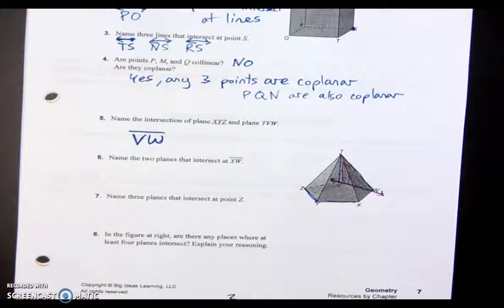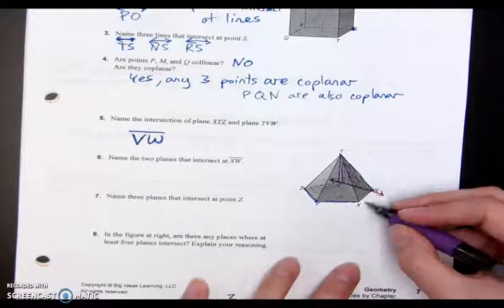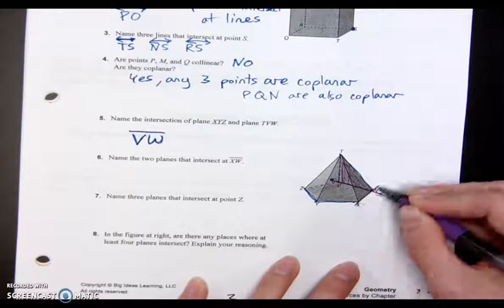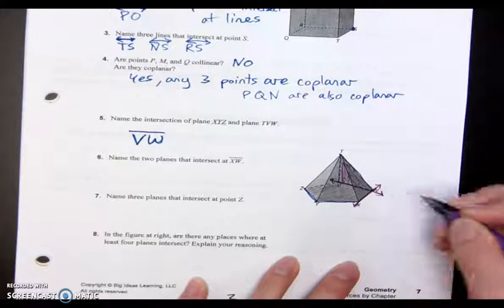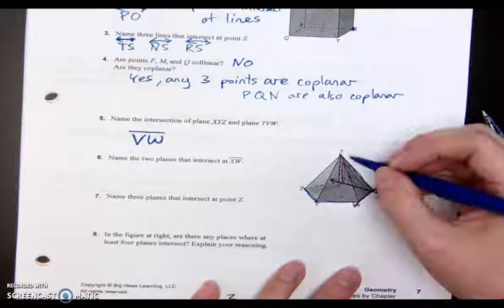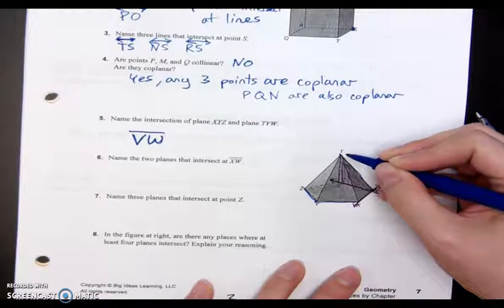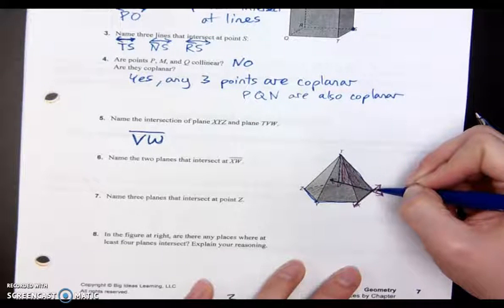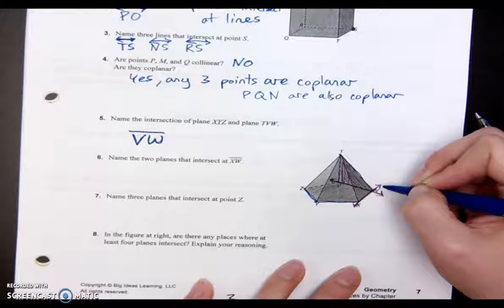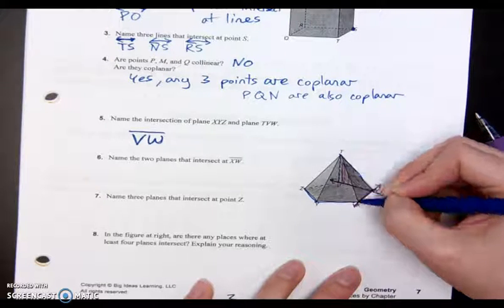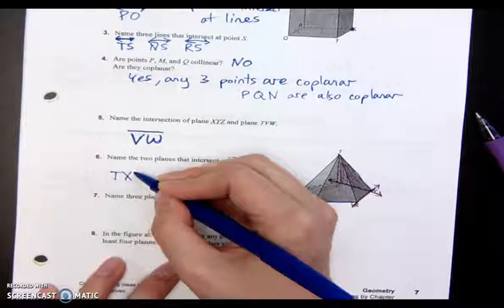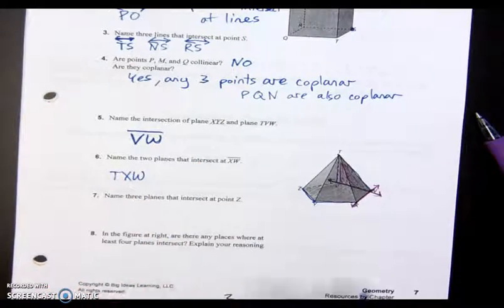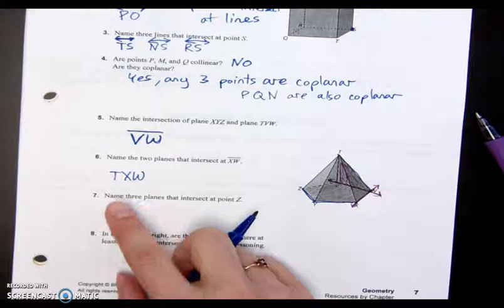Okay, let's see if the next question's easier. 2 planes that intersect at XW. So we're talking about this segment XW right here now. So T, but we need all 3 letters. So T and which 2 other letters? TXW. Yeah. So TXW is the one that's going to come down this way. And do I do a line over it if it's a plane? No, just the letters if it's a plane.